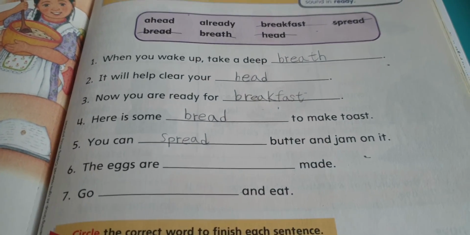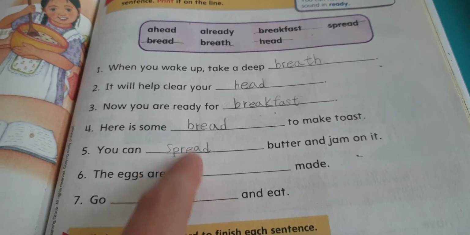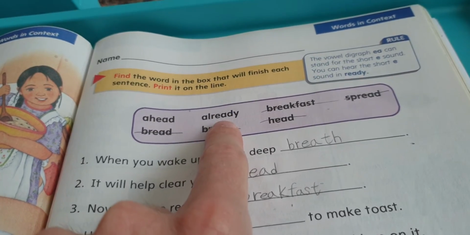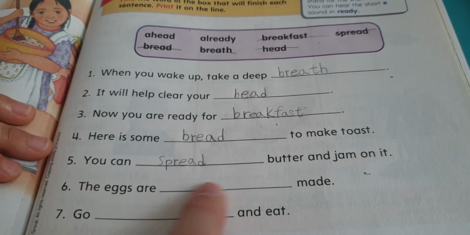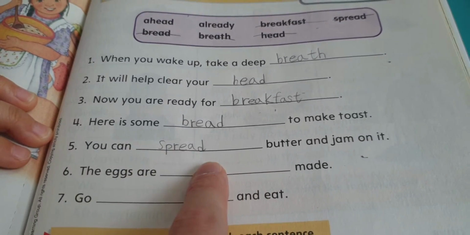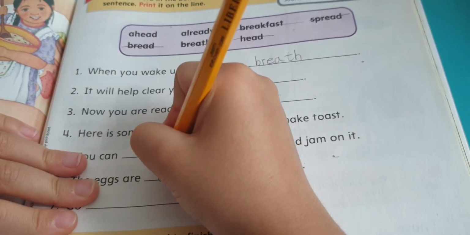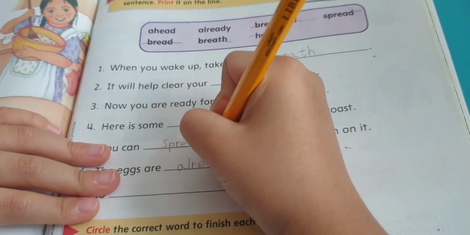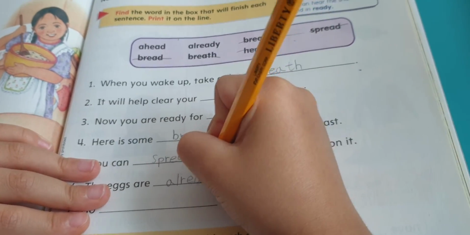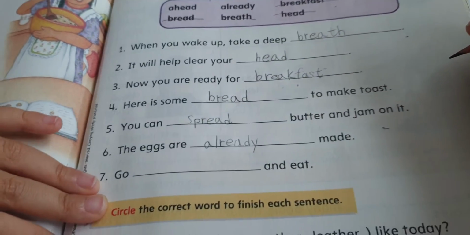Okay, so number 6, Ewan. The eggs are made. So we've only got 2 words left. We've got already and ahead. So the eggs are already to hatch. Made. That is the last word. So the eggs are already made. To hatch? No, because when we have eggs that you eat, they won't turn into little baby chicks. They can't hatch. You just eat them.